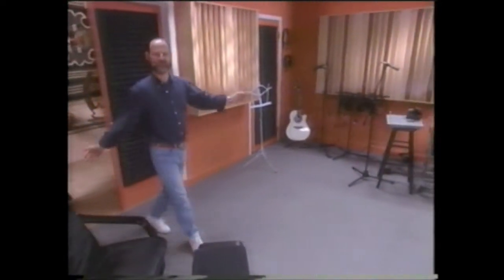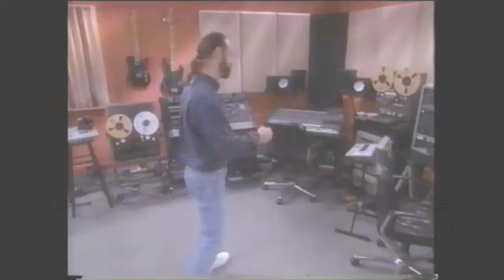Welcome to our project studio. We got tons of great gear here. We're going to have a blast recording. It's all the latest stuff. And when we finish with this, you're going to know everything you need to know about recording in a home studio. Check it out. The first element in the recording chain is the microphone.